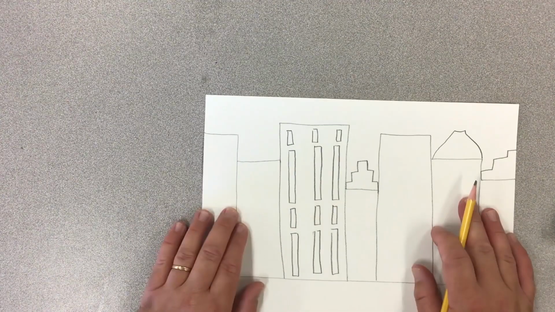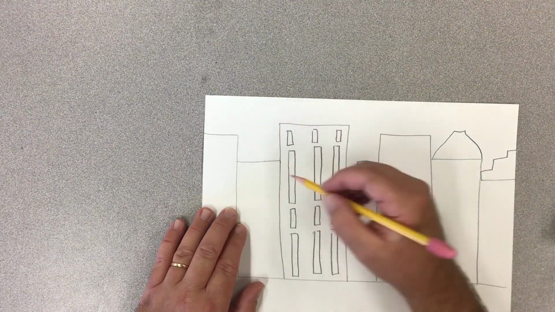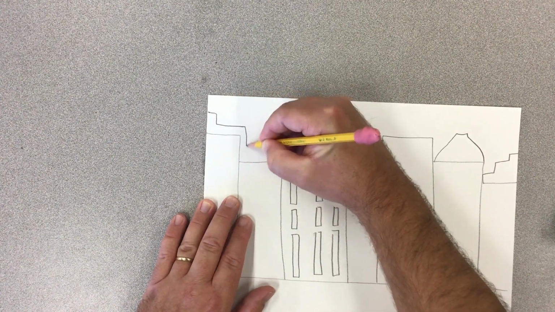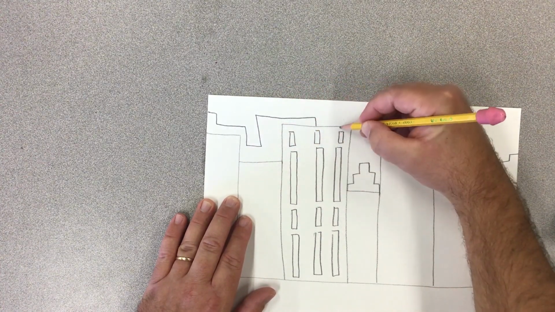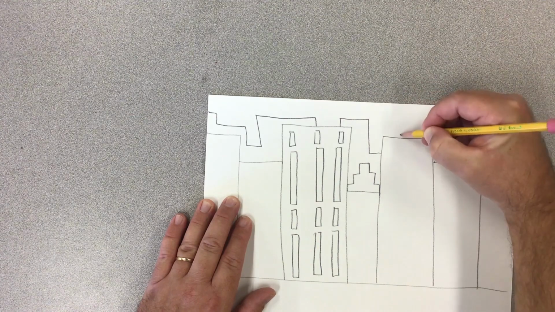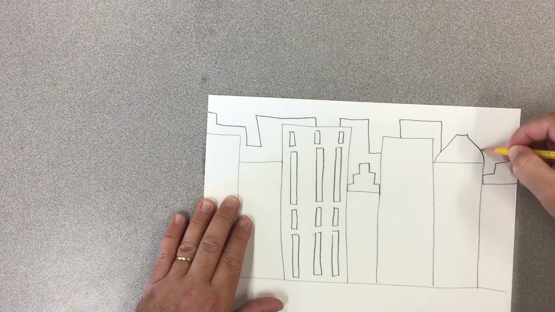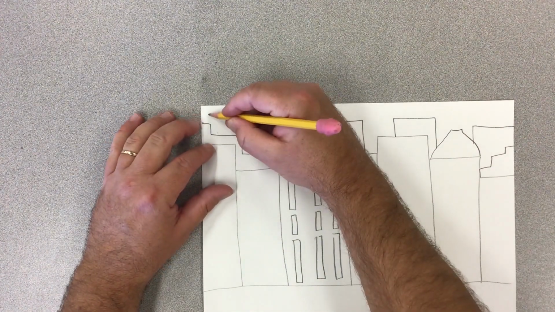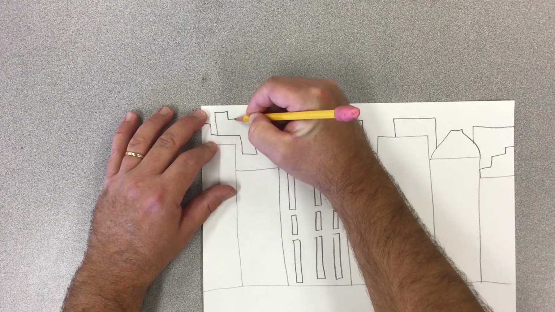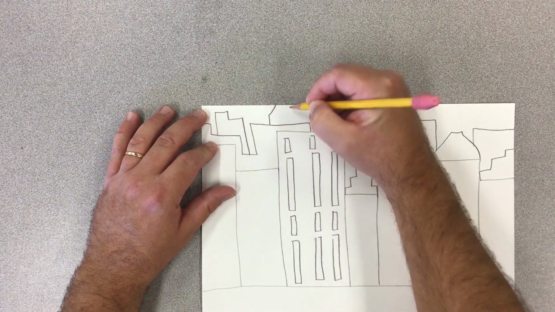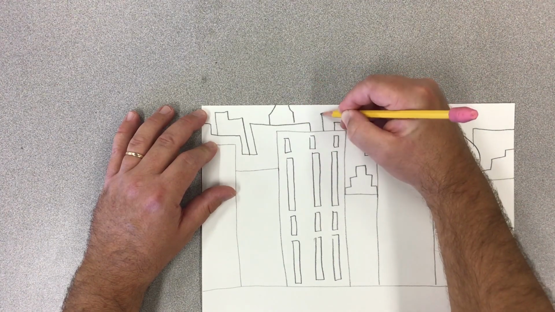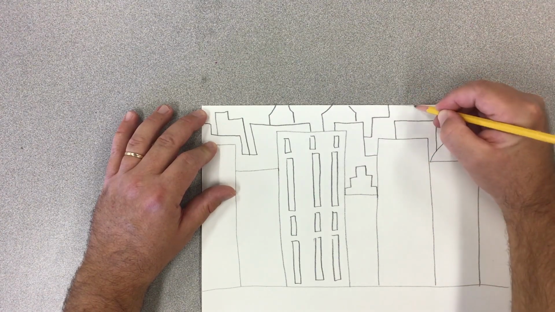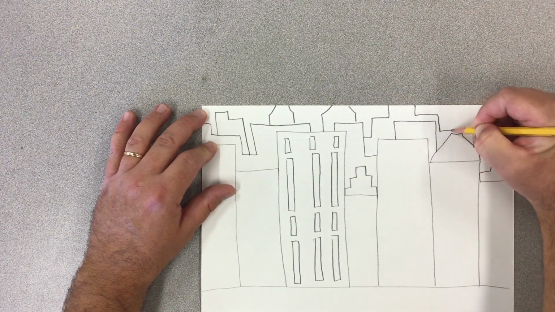After I have details on the buildings in the foreground, I want to make some shapes in the background that also show what might be some buildings back here in the background. And then along the top of the paper, I want to do this one more time. I can think of these buildings also leaving the edge of the paper. And really just focusing on these shapes.